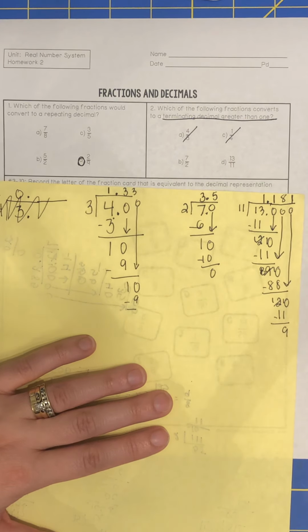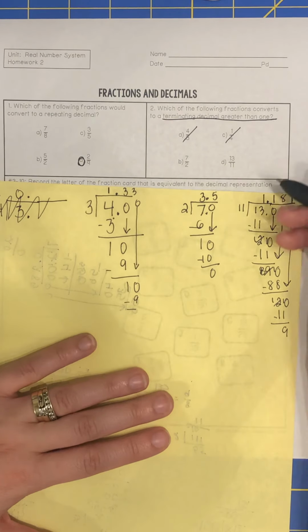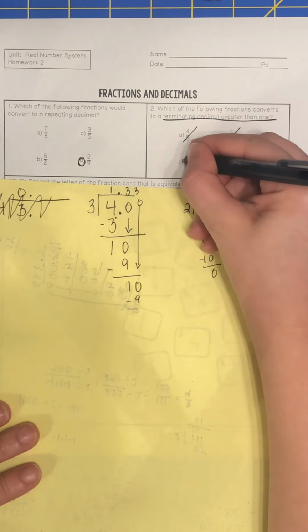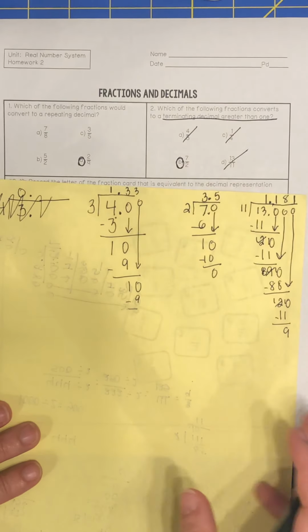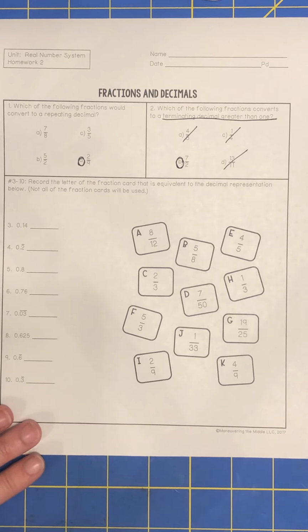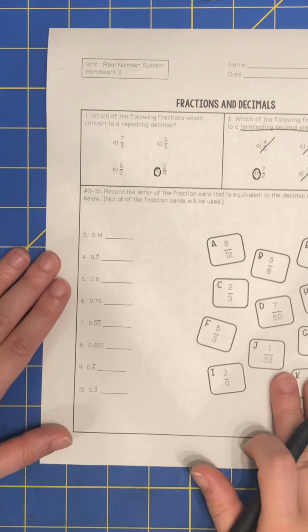So this is going to be a repeating decimal. It's going to repeat the same 18181818. So that is not a terminating decimal. So the correct answer choice here is B. 7 halves is the same as 3 and 5/10 as a decimal.